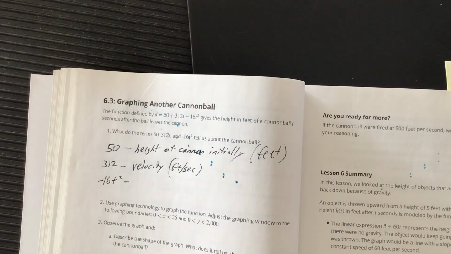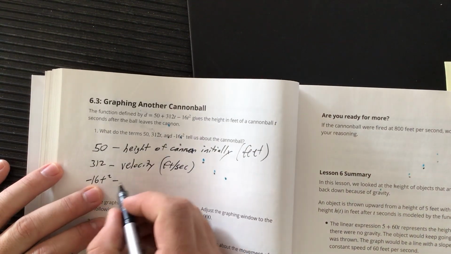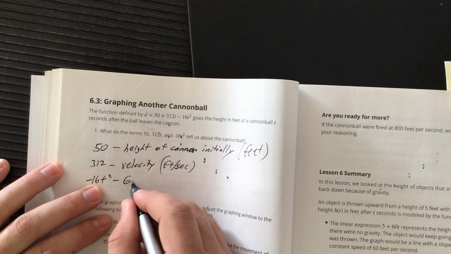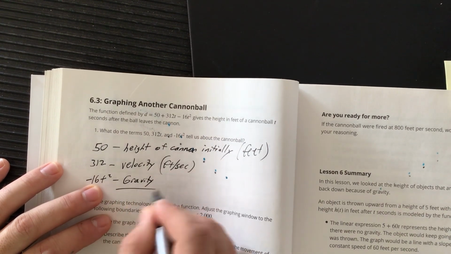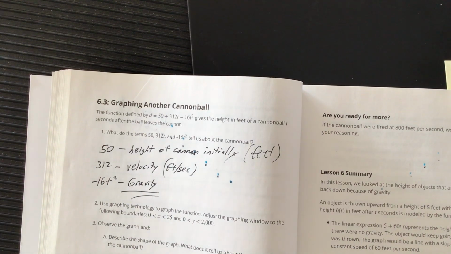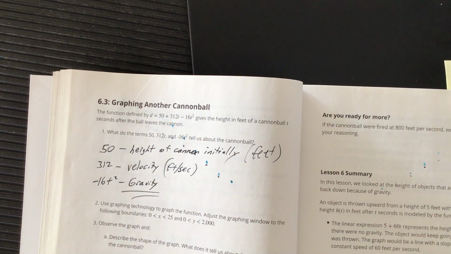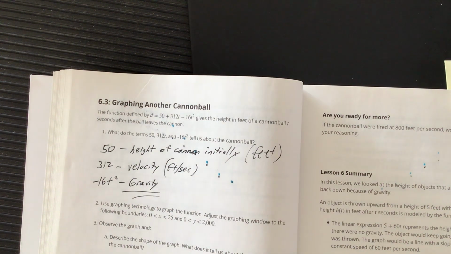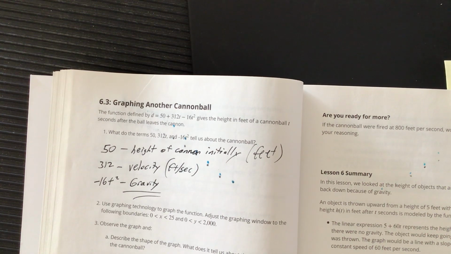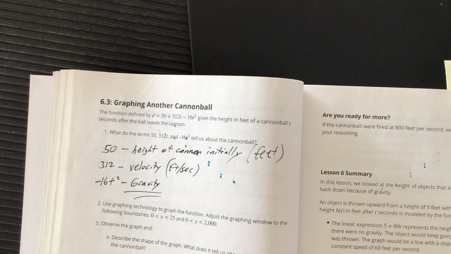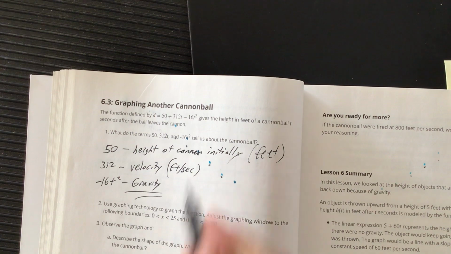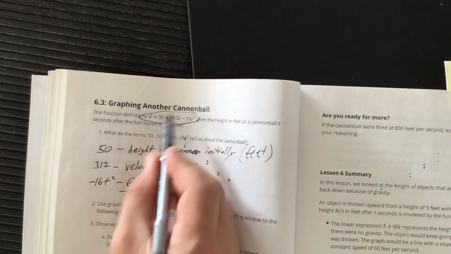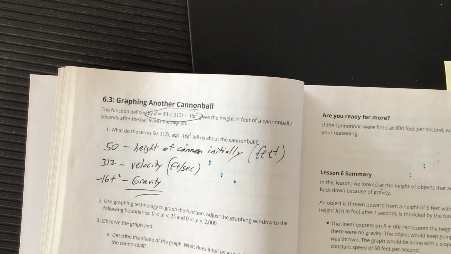Okay, negative 16 t squared. Well, that is the gravity pulling it back down to our location. Okay, go ahead and plug that equation into Desmos that it gives you, and then we will discuss it.